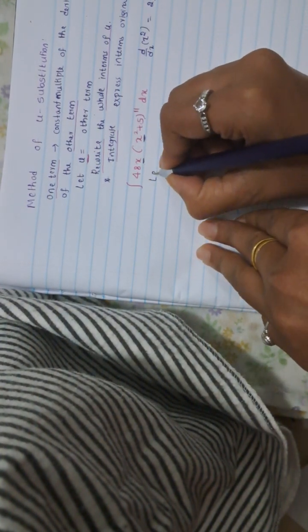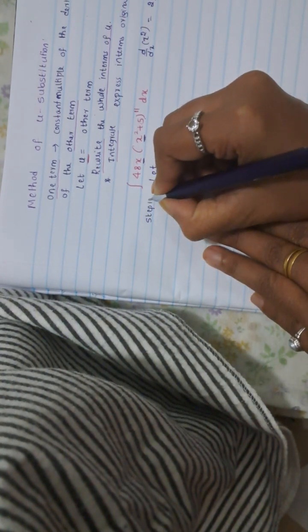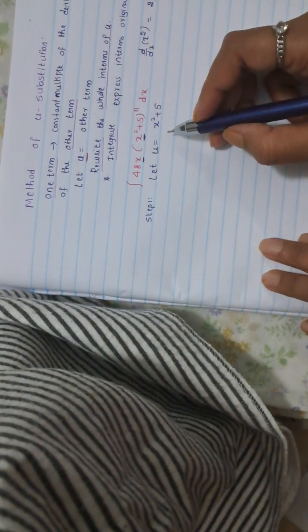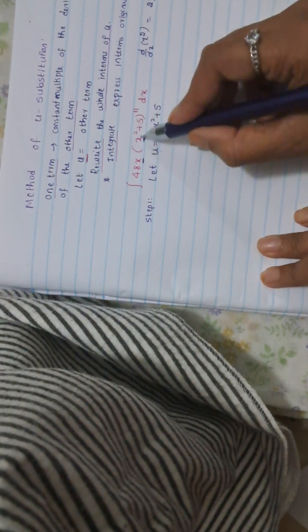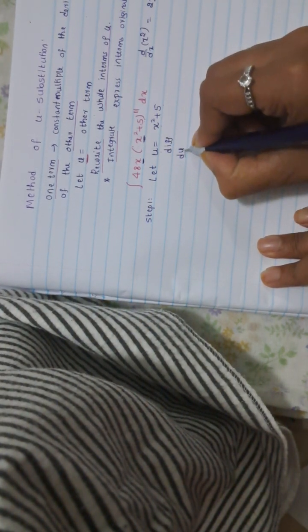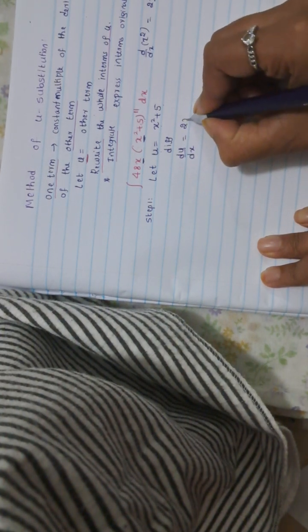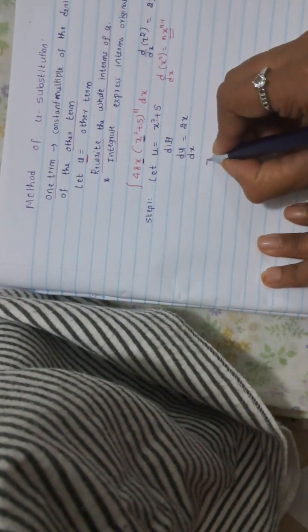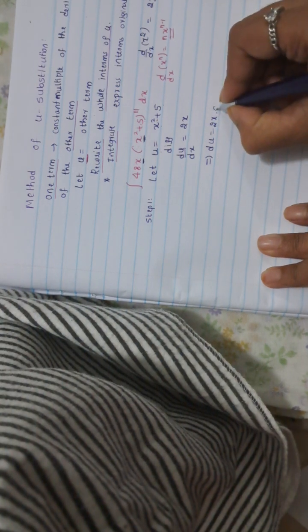Step 1: let u equal x square plus 5. I'm just substituting u as x square plus 5, since in this case the other term is x square plus 5. Then differentiating this, we get du by dx equal to 2x. The derivative of x square is 2x, and the constant's derivative is 0. We should know that d by dx of x to the power n is n times x to the power n minus 1. Here n is 2, so we get this. We can write du equal to 2x dx.